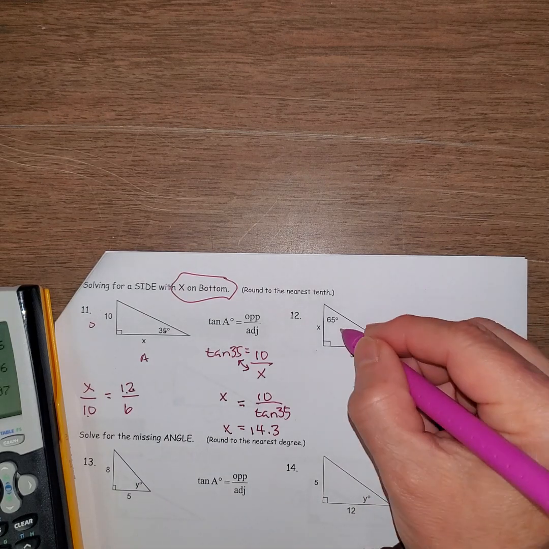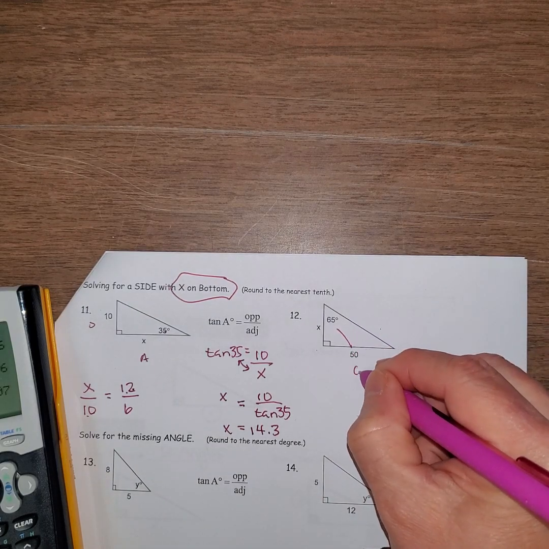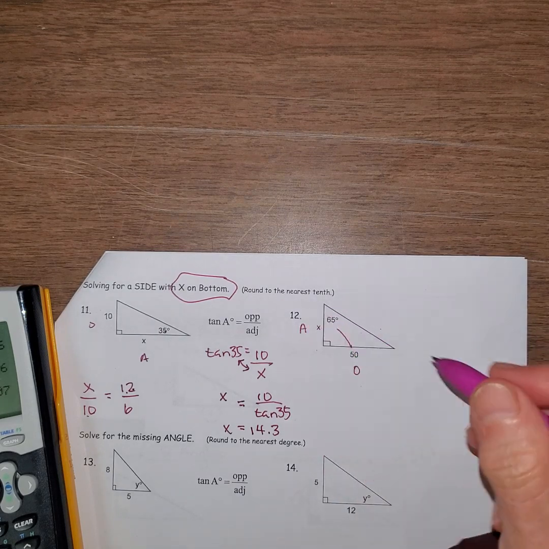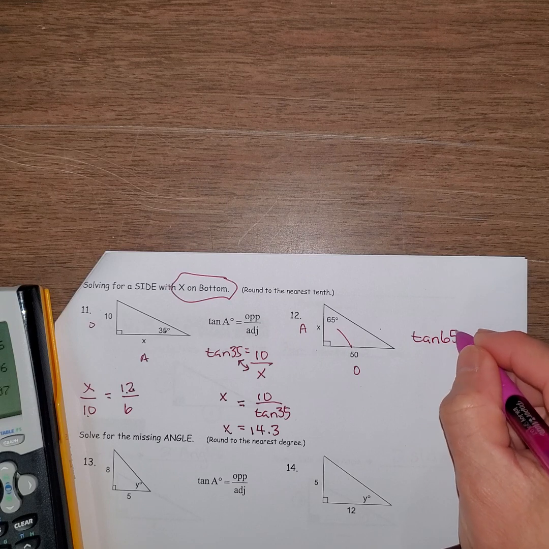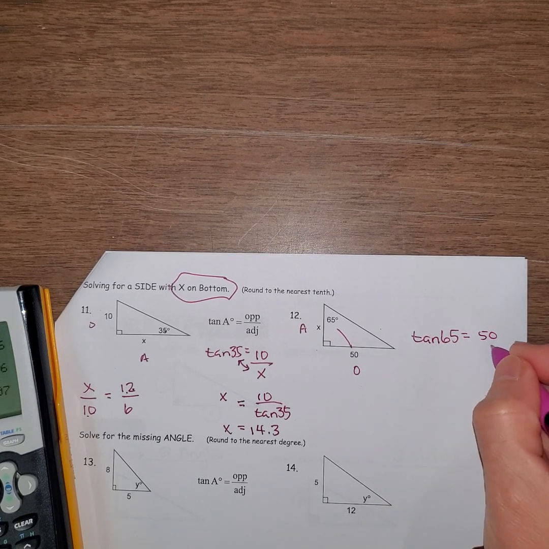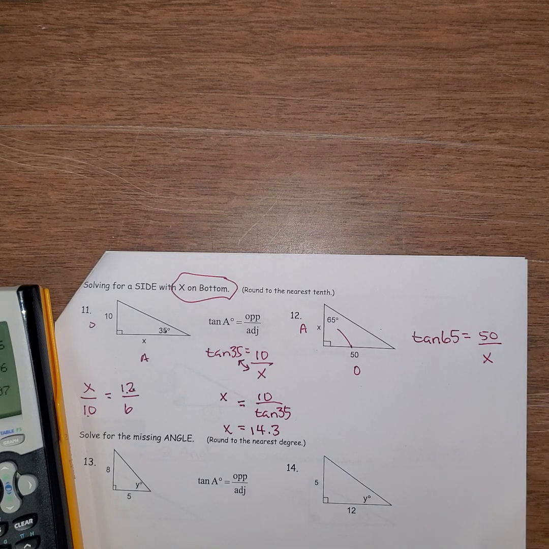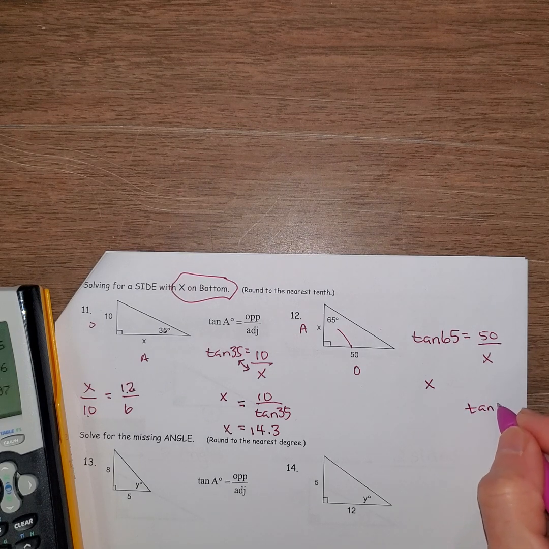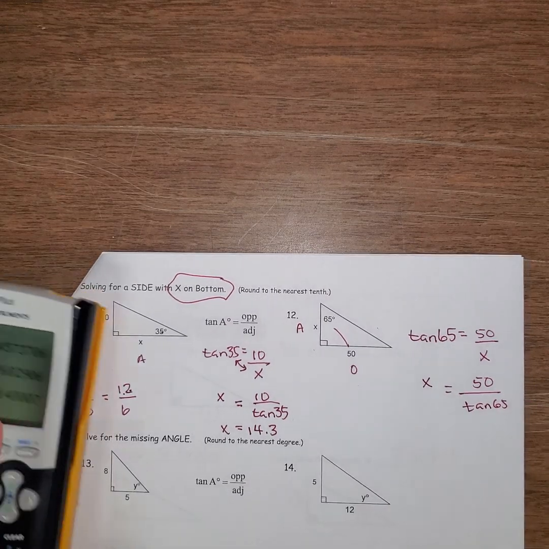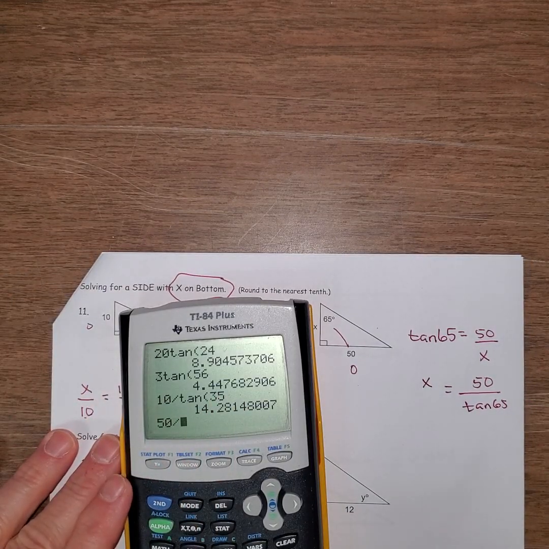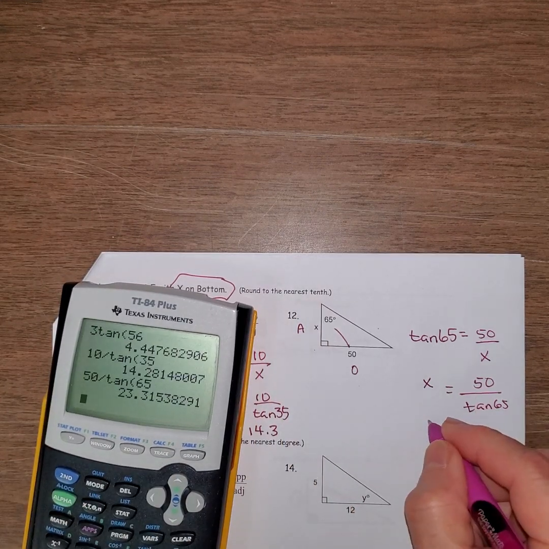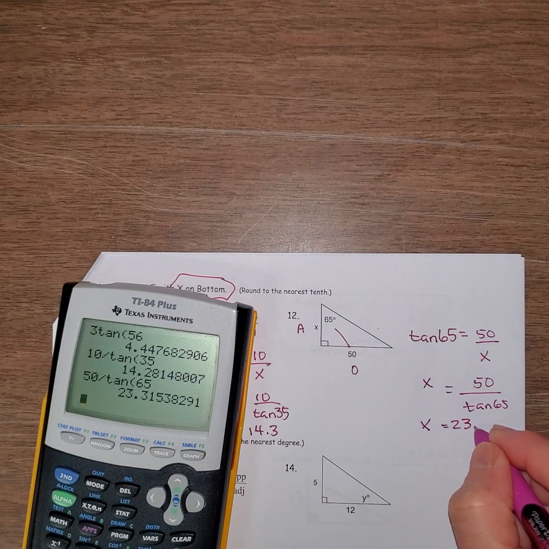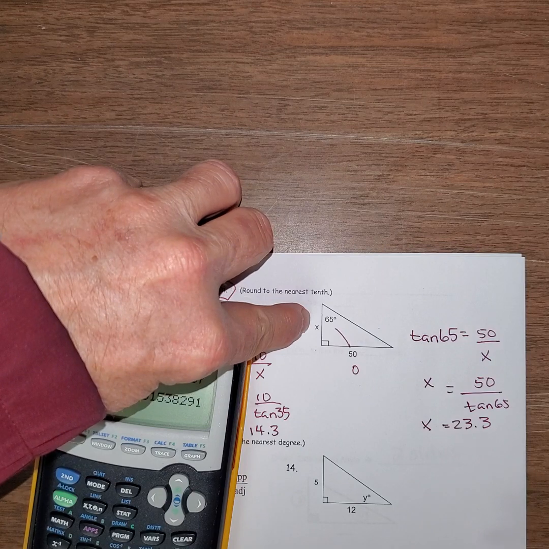Same here, x on bottom again. Okay, this is opposite, and this is the adjacent, so this is tangent, right? So we say tan of 65 is equal to 50, which is the opposite one, over the x. So what do? Switch and divide. So you switch them, and the x goes back on top, and the tan 65 goes on bottom over here, and then you got your 50 still in the same place, and then you just divide. Switch and divide. So 50 divided by, don't forget that part, tan 65, and you get 23.3. So x is equal to 23.3, which is the length of that side right there, okay?